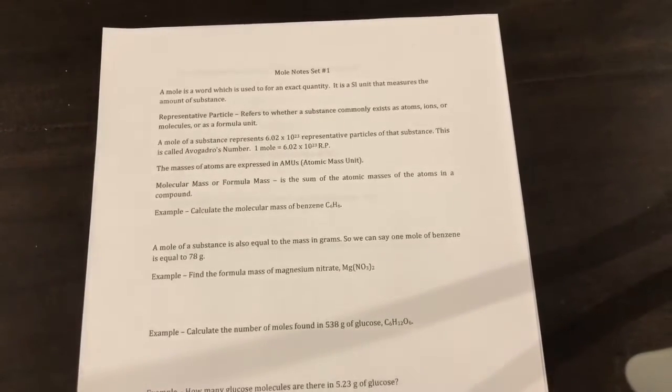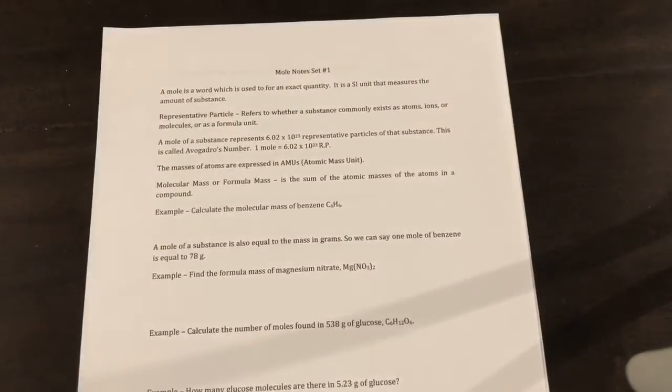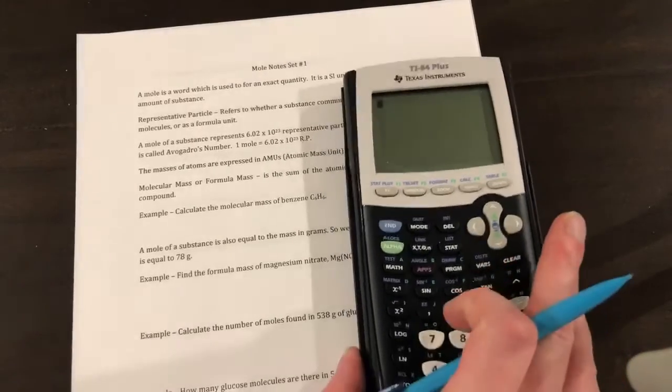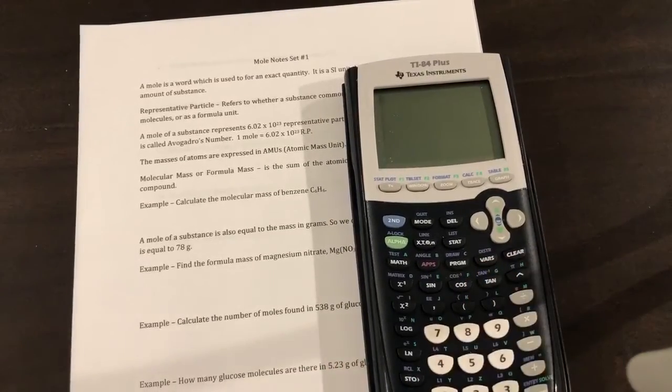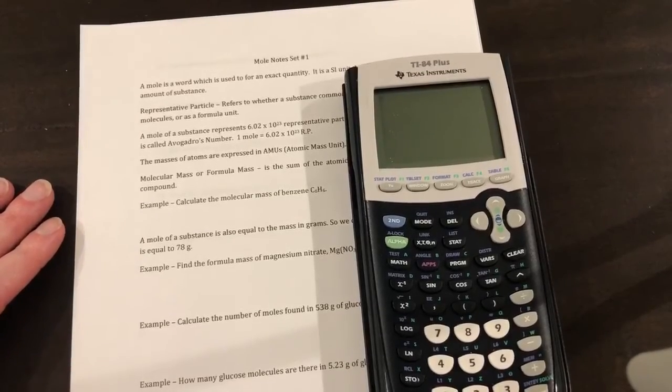Okay guys, so this is going to be the beginning of our unit over moles, percent composition, and empirical formulas. What you're going to need for the next few lessons are your periodic table and a calculator. Now I know most of you don't have a graphing calculator, but I'm going to have to individually show you how to put this stuff in the calculator for Avogadro's number.